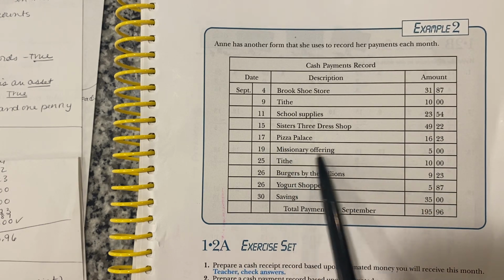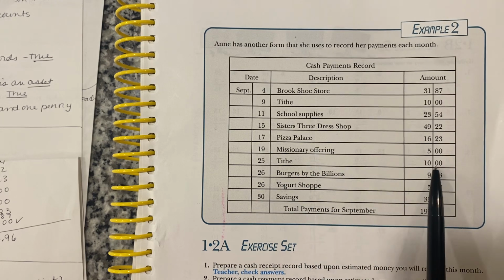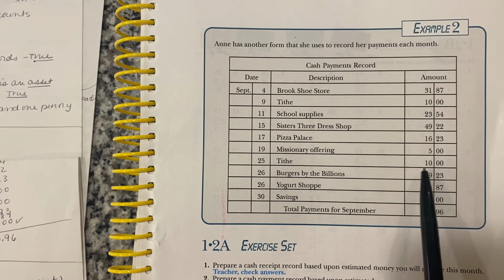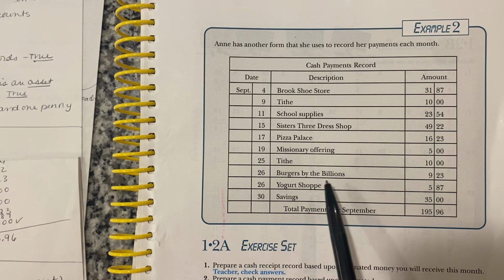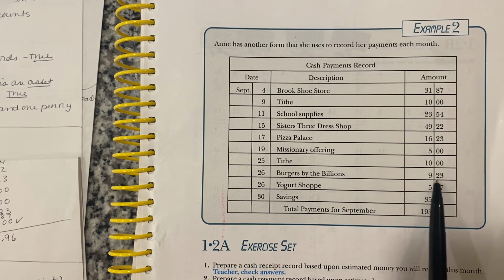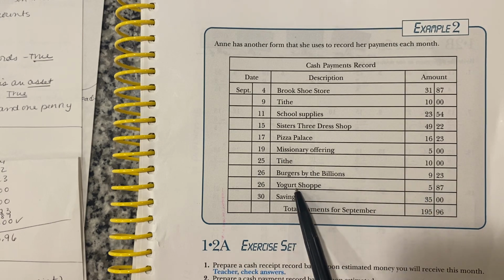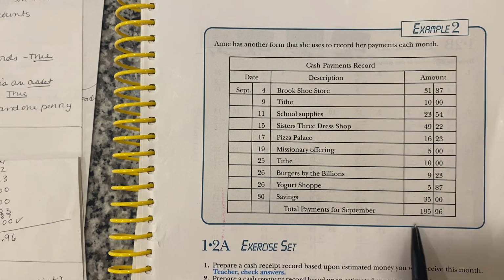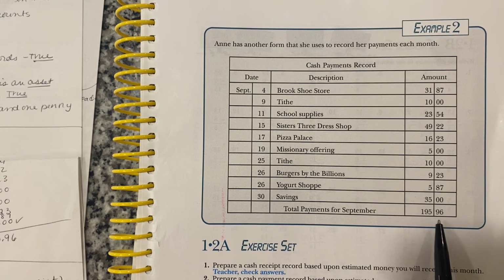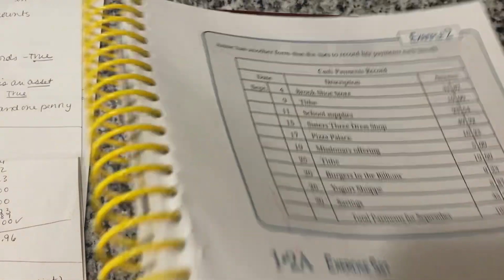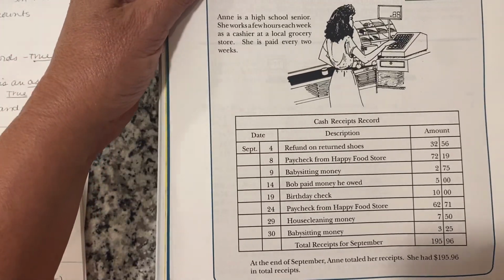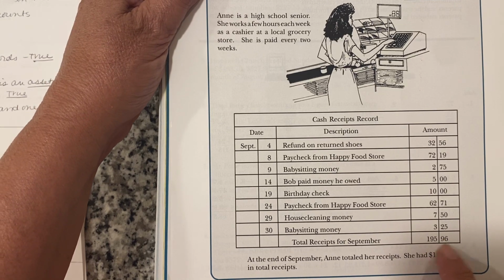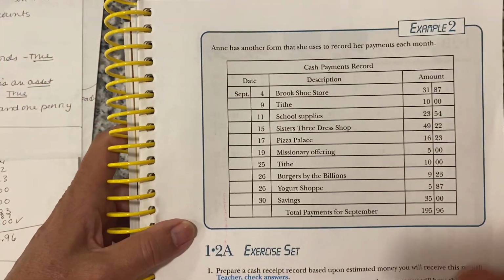Pizza place, missionary offering, she gave an offering. Another tithe, she usually looks like she's tithing like every week $10, giving to her church. Burgers by the billion, she bought some hamburger, or basically had a hamburger. Yogurt shop, savings, she put $35, the rest of it in savings. And so we see the total is $195.96. And that total was the same as her cash receipts she took in. So her intake and her output were, for the month of September, exactly the same, as you see here.